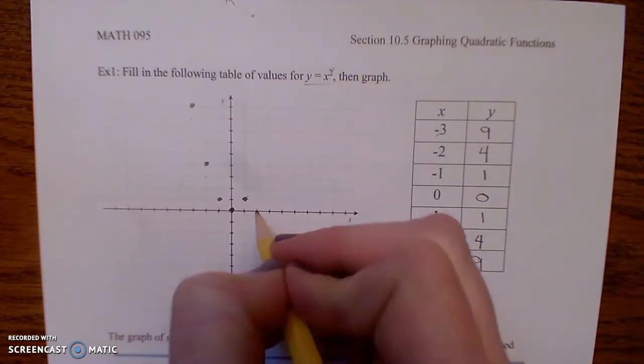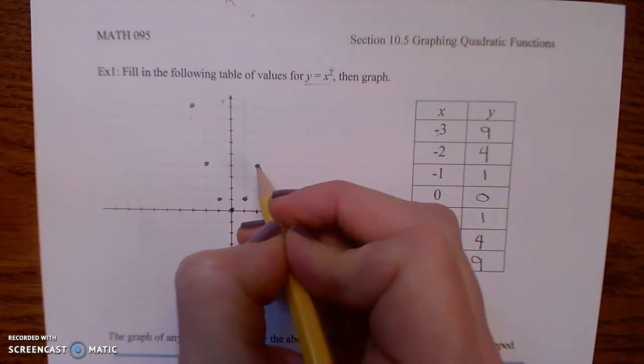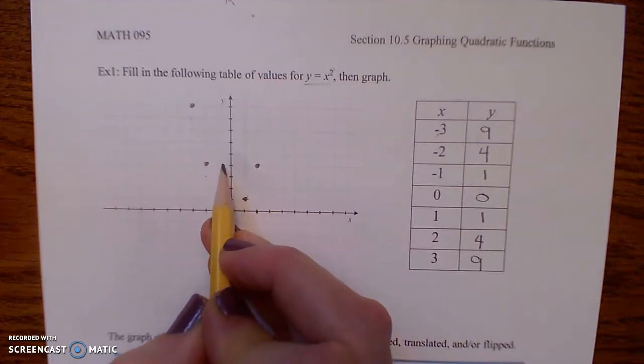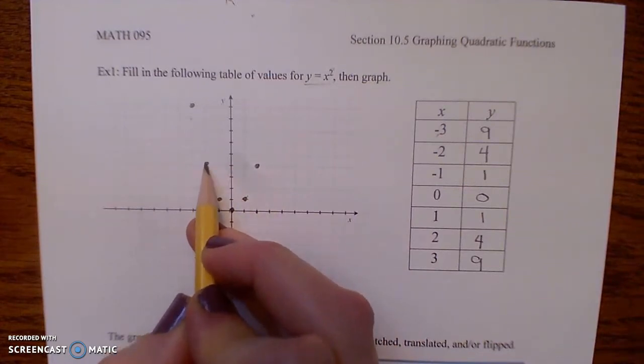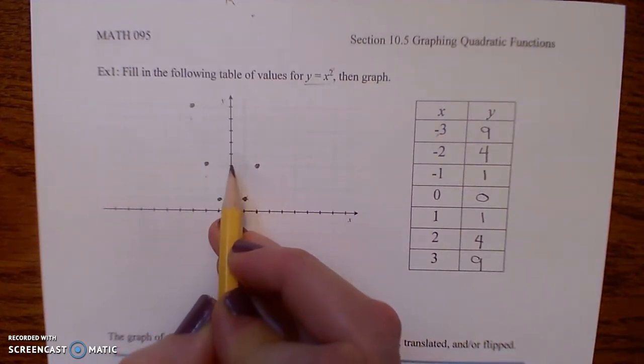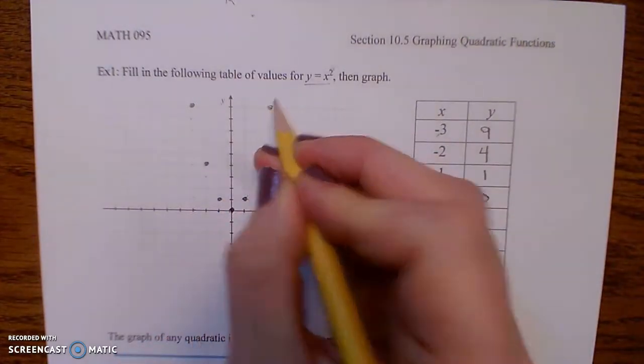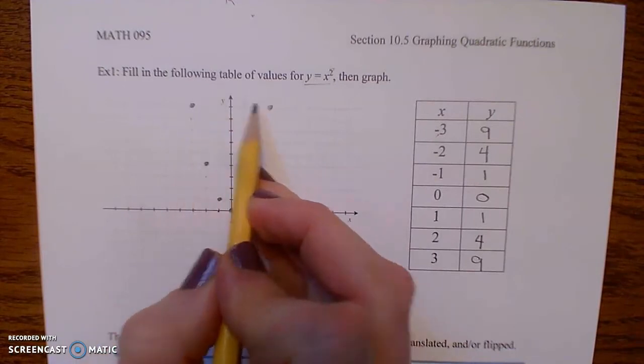And then if you plug in 2, you get 2, 4. Notice that these 2 points are symmetric about the center. They're at the same height, 2 units to the left, 2 units to the right, both at height 4. And then 3, 9 is right there. Again, notice the symmetry here.